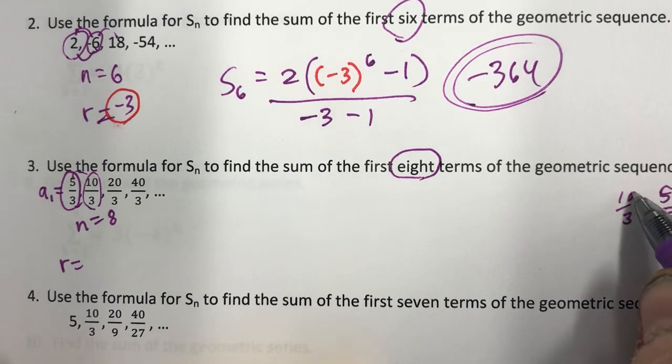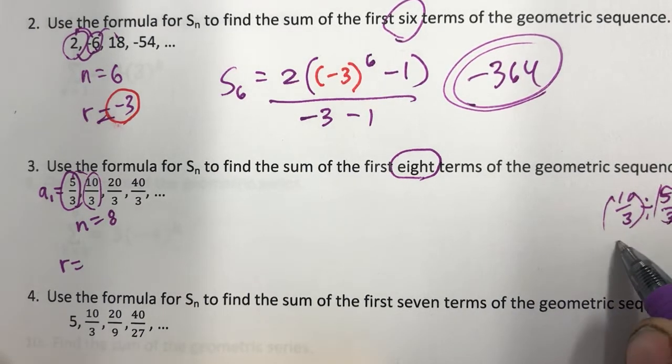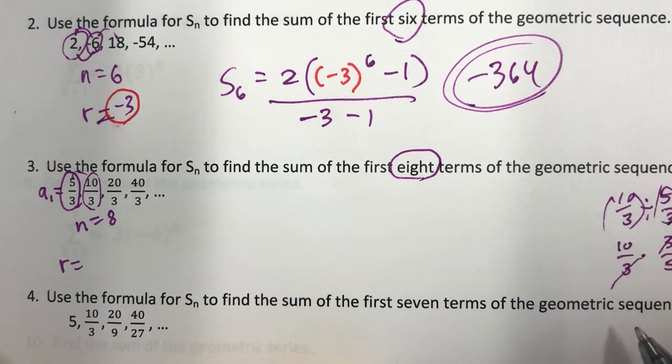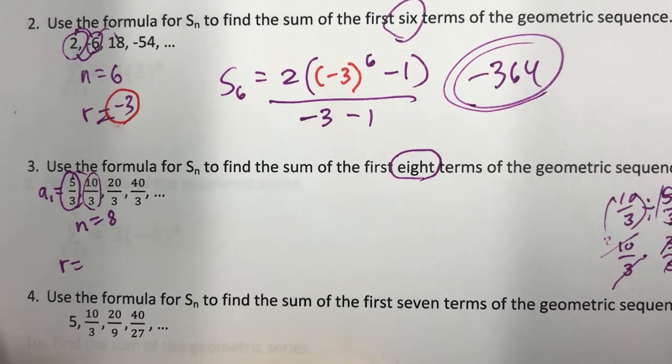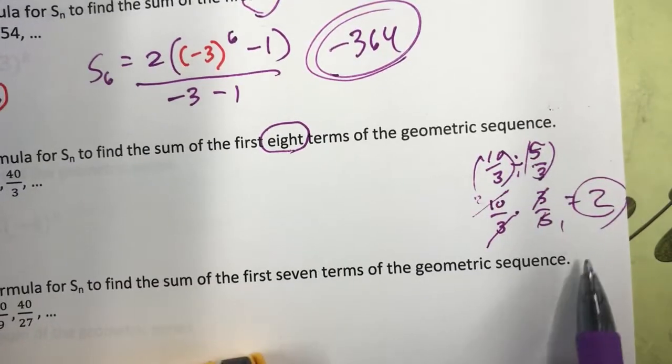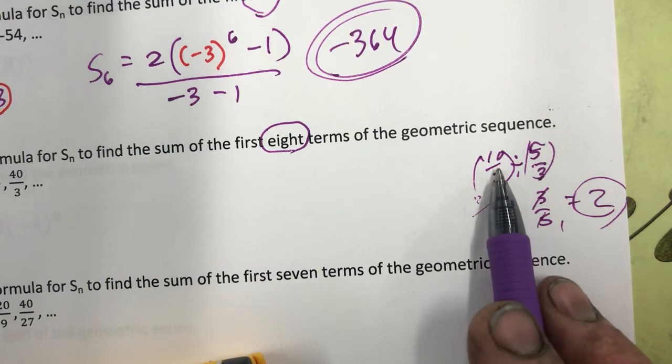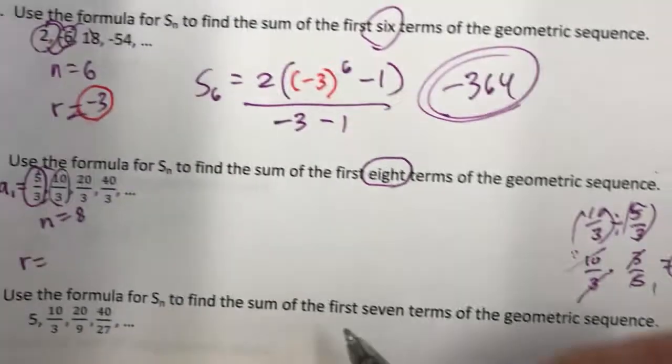You can just punch this in the calculator. If you do, you have to put parentheses around it. Or you could change it to multiply and do this, and these will cancel, and this cancels. It's 2. You can type this in on the calculator, but you got to put parentheses around them. But there you go, R is 2.